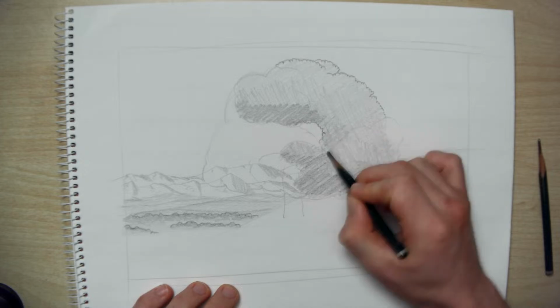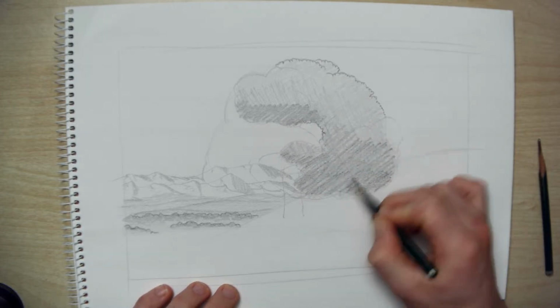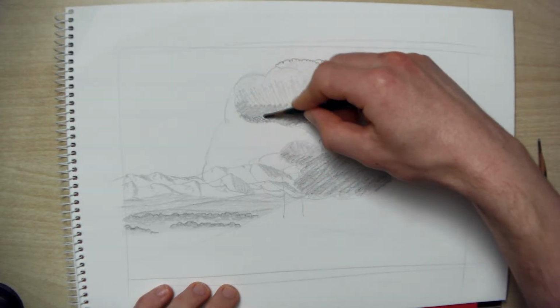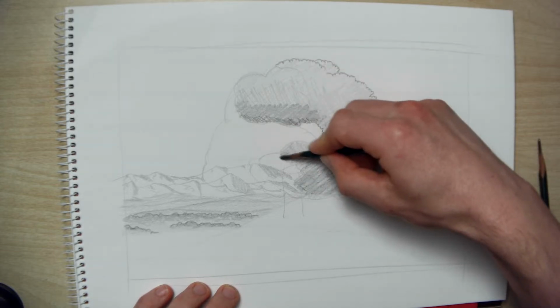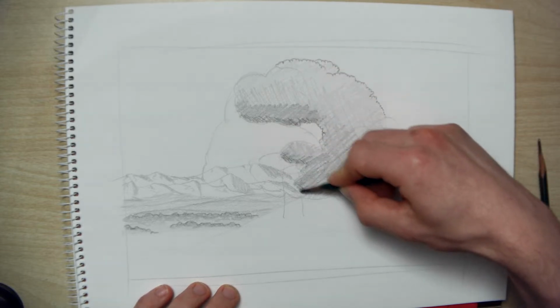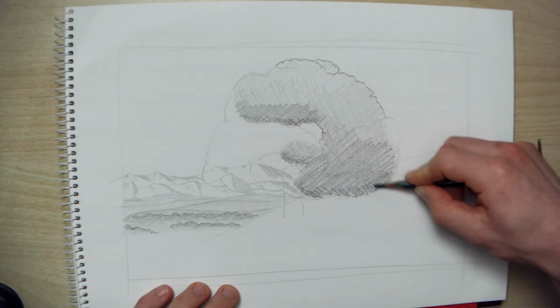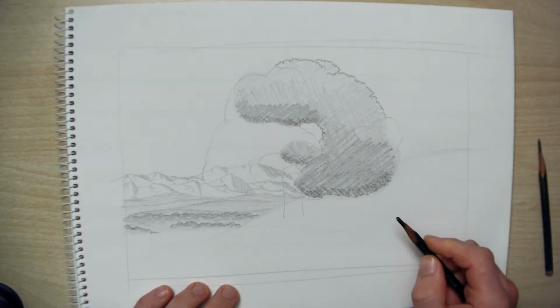Go in a little bit more though, all the way over here, like that. And then I can go in with another layer of shadows in the very lower edge down here. Okay.